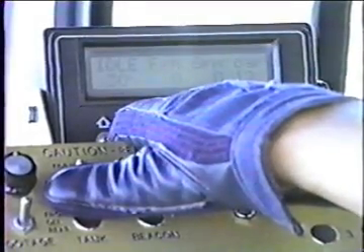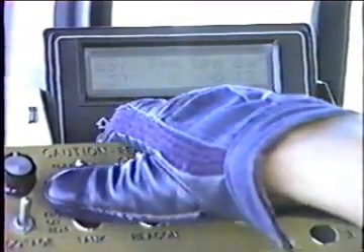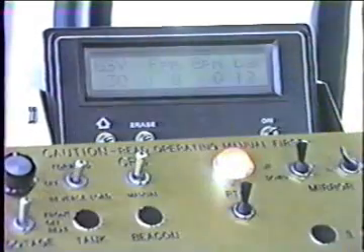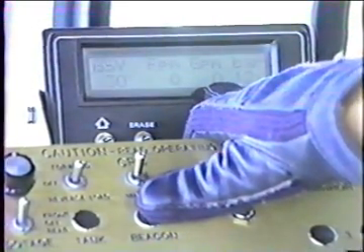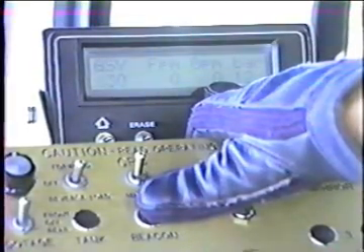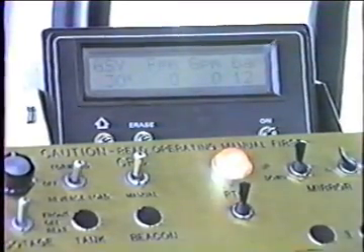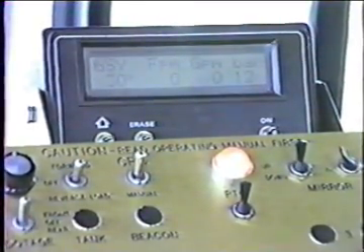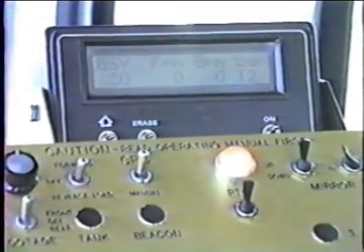Okay. Now if we were running the truck and we had it in this position and we had the master switch turned off, the GPM would be reading 30 gallons a minute, because that would be actually what the pump is turning at. Anytime we shut the master switch off, it goes to that idle GPM. That is all there is to spread rate with the computer.